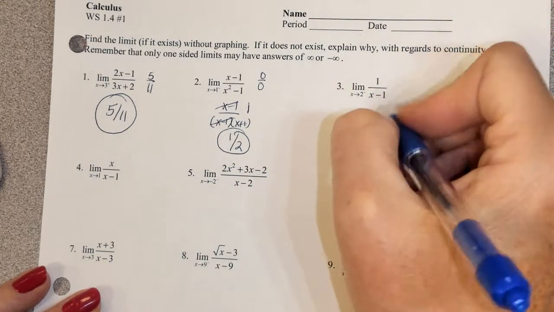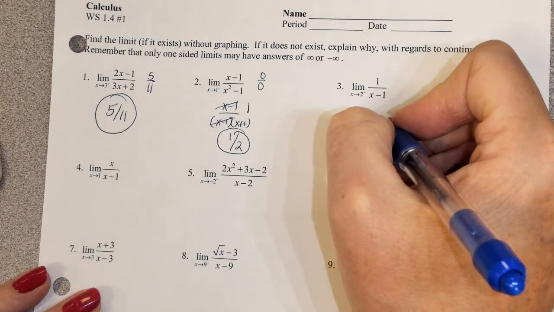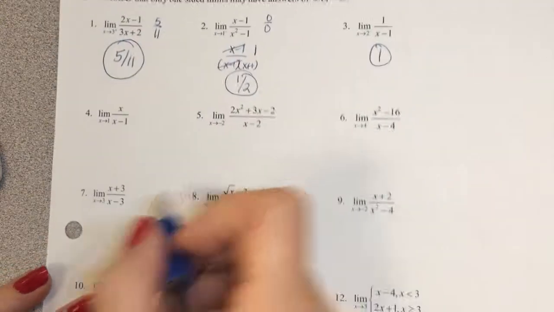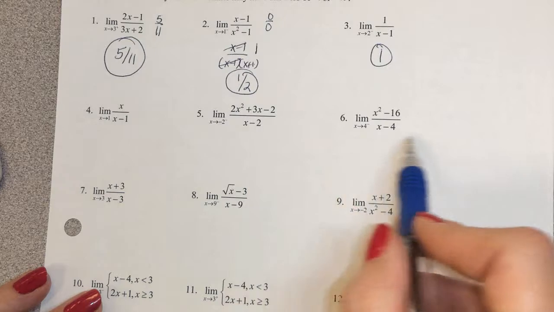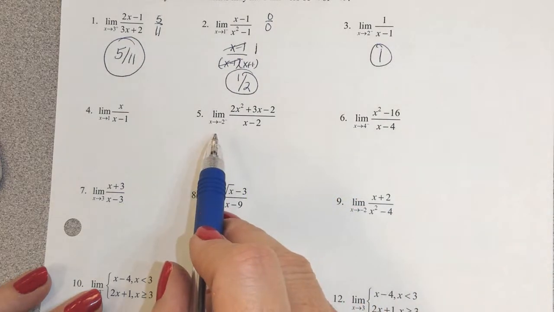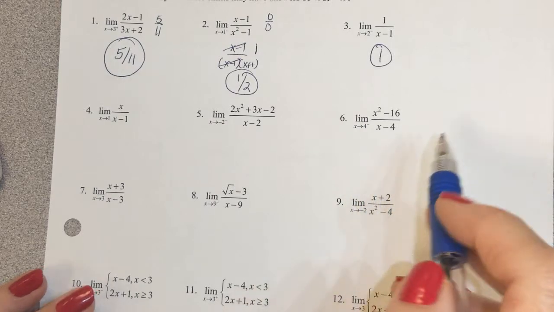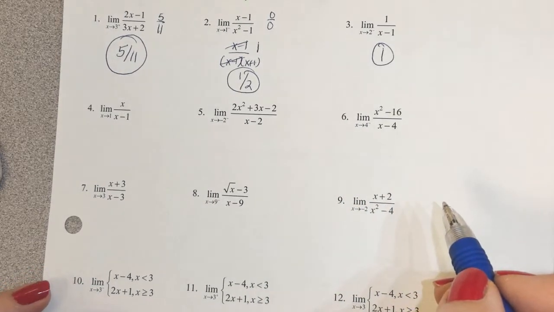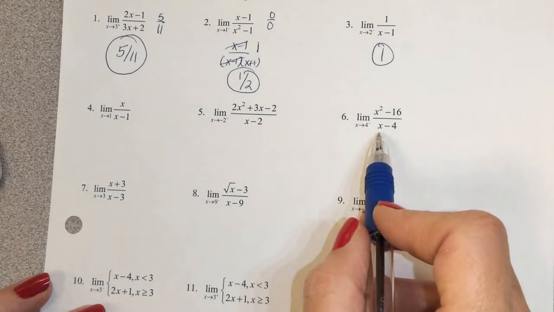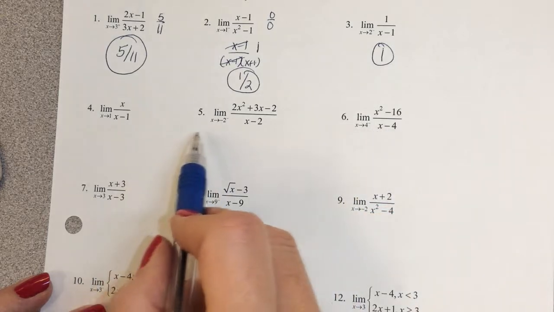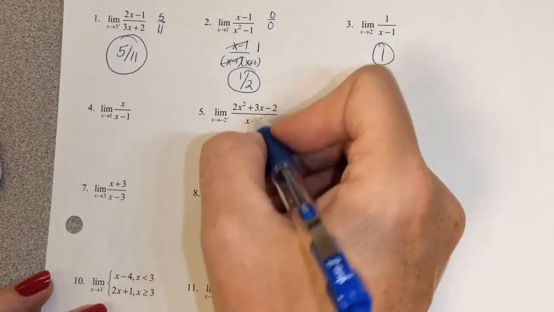Plug in 2. What do you get? What's the answer? 1. All right, let's do this. Not this one. I want to do one more. I want one where it's going to be infinity or negative infinity. Maybe, nope, that's not going to be it. Let's try, this one might be one.